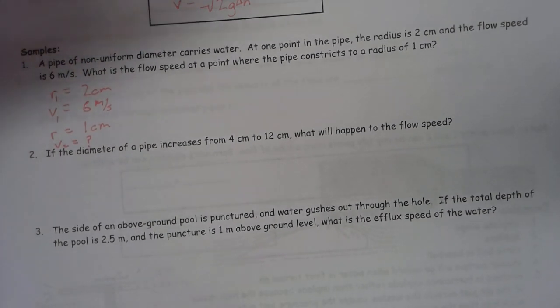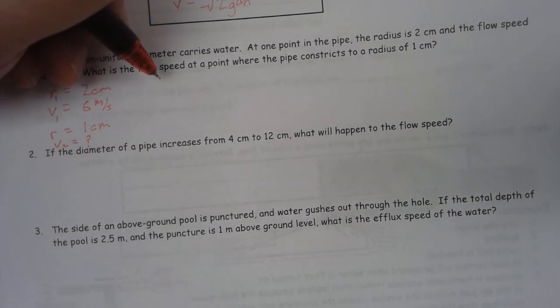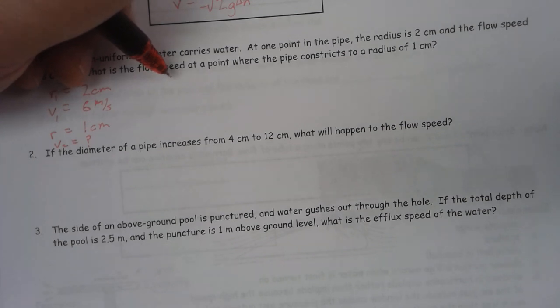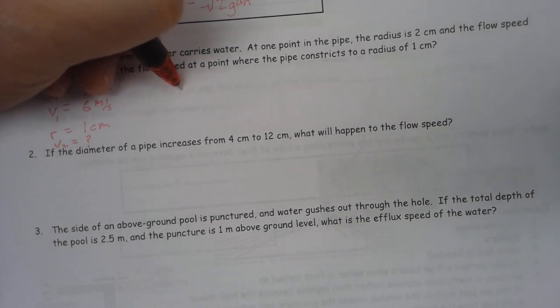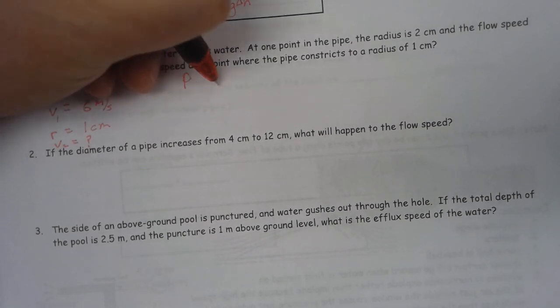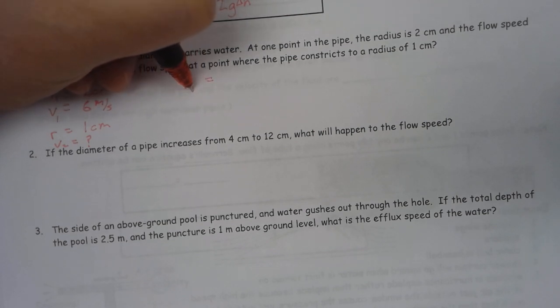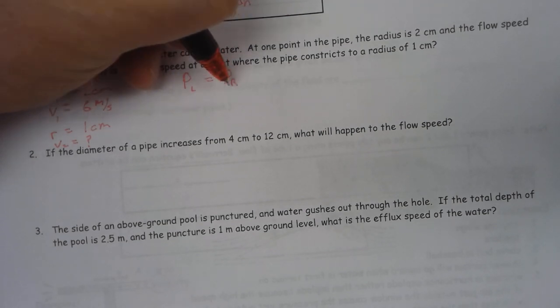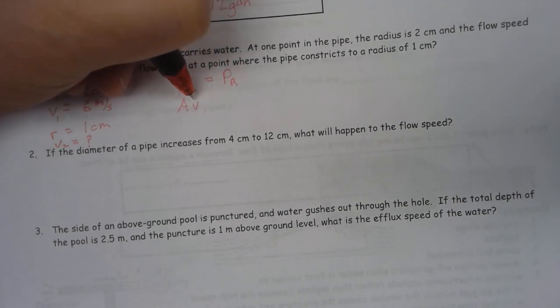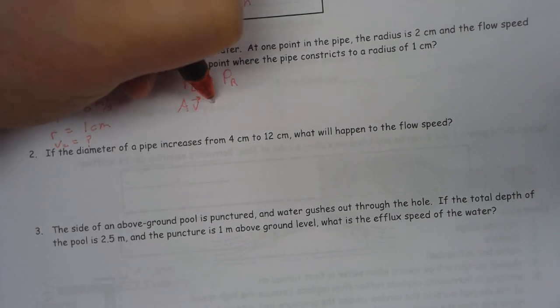Alrighty, we check back in our notes. What equation do you see that relates size to flow speed? Pressure on the left equals pressure on the right. What could we rearrange that equation to? So pressure left equals pressure right. Does that create the AV? Is that the source for this one?